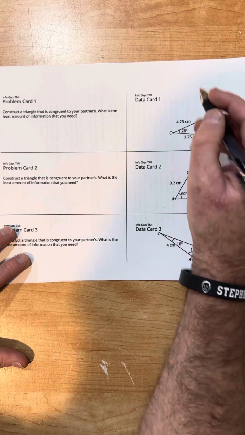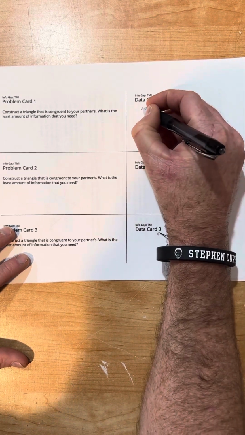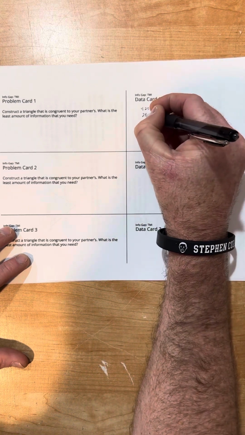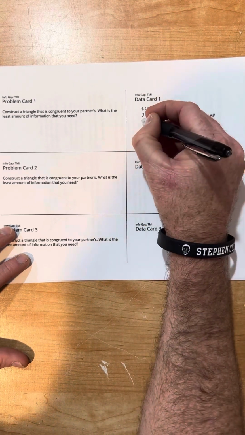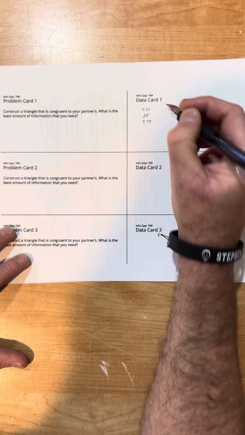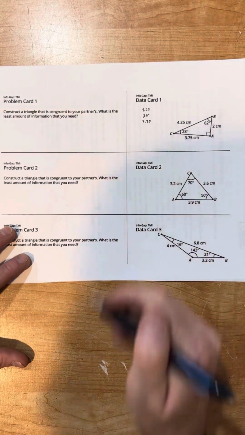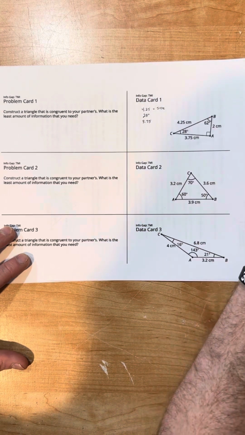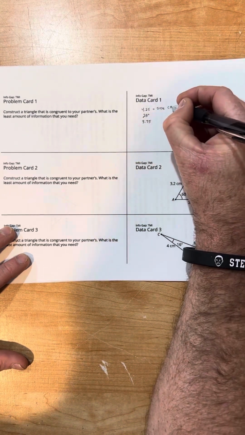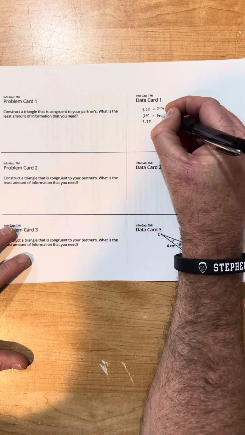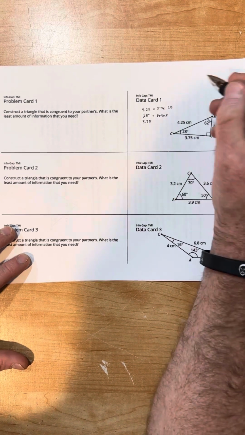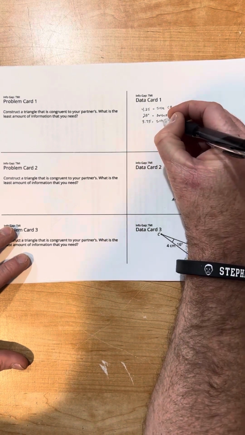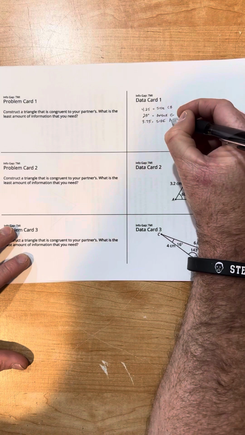We're just going to trace the 4.25, the 28 degrees, and the 3.75. That's it. So that's a side CB. That's angle C, and 3.75 is side AC.